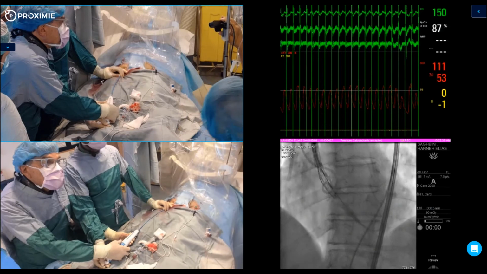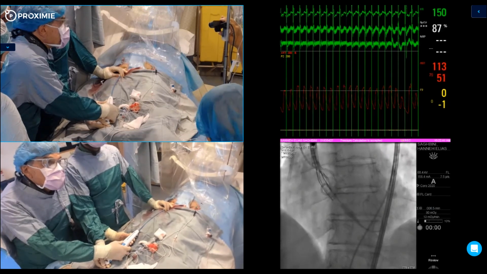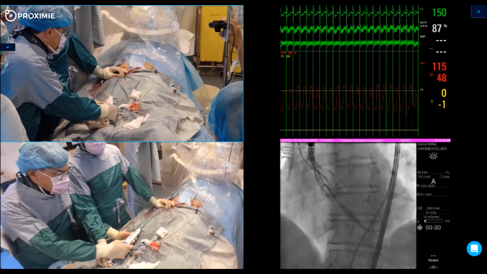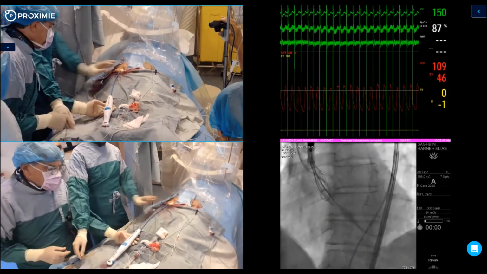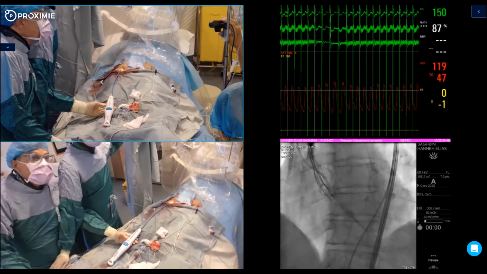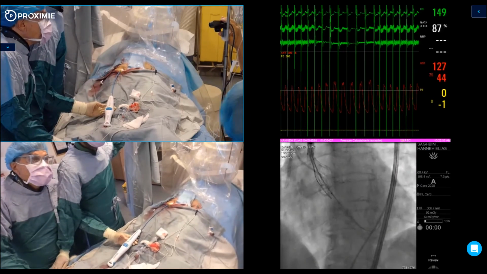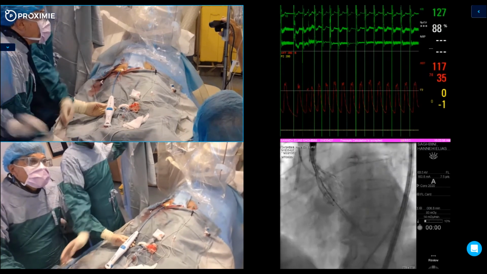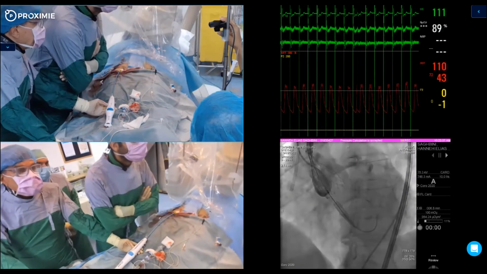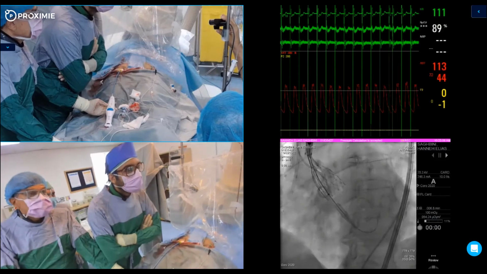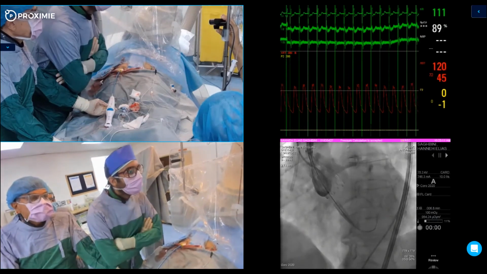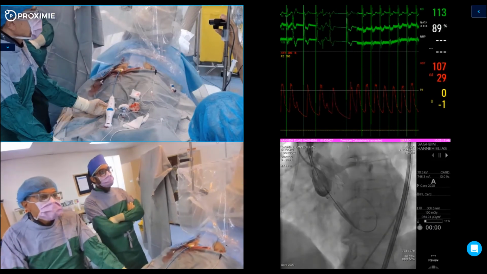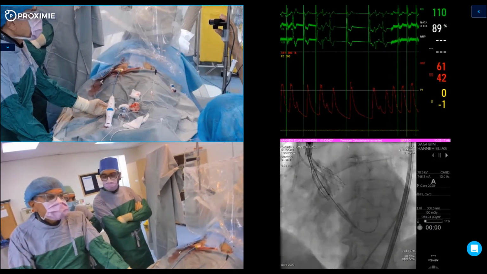Go to the hard stop. Hard stop and stop pacing. Okay, let's adjust. Okay, stop pacing. We're very high on the left side, so I bring it a bit lower.